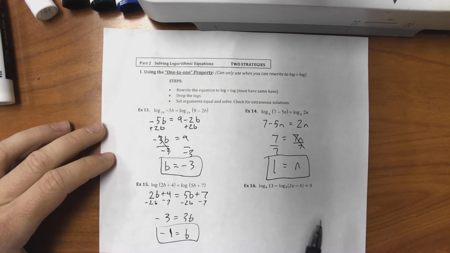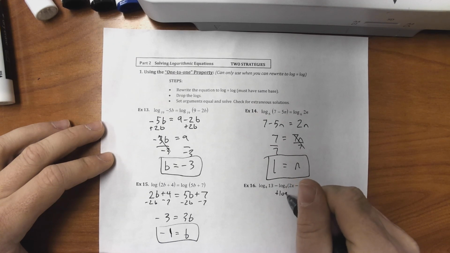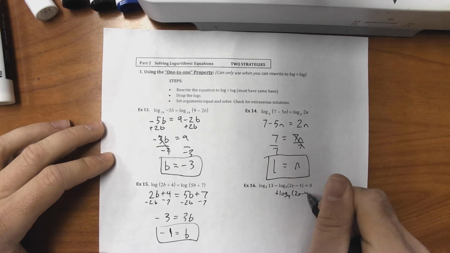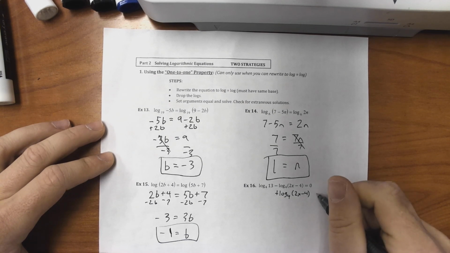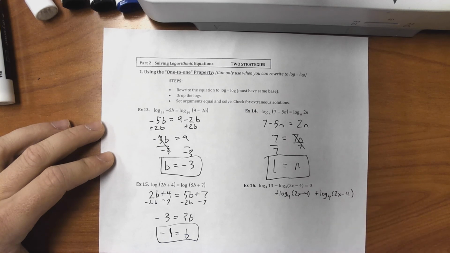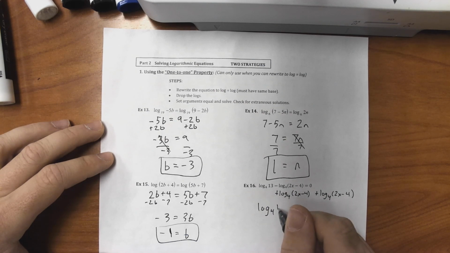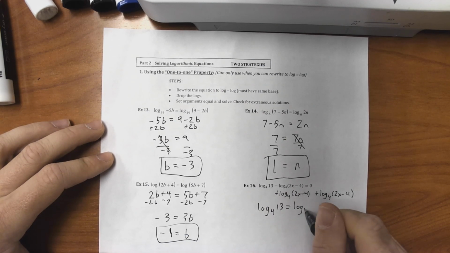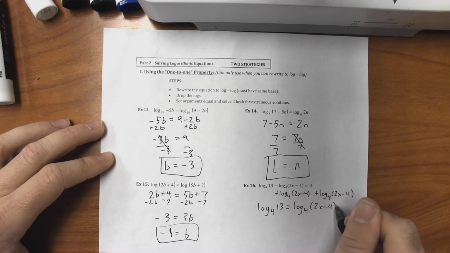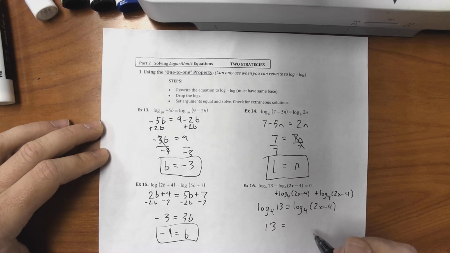Now, 16 will take a little bit more of a manipulation. Note that the logarithms are not set equal to each other. But I can add anything I want so long as I add it to both sides. So I'm going to move that logarithm from the left-hand side to the right-hand side of the equal sign. So that'll get me to log base 4 of 13 equals log base 4 of 2x minus 4. So the only way this could be a true statement is if 2x minus 4 equals 13. And that's essentially our equation.